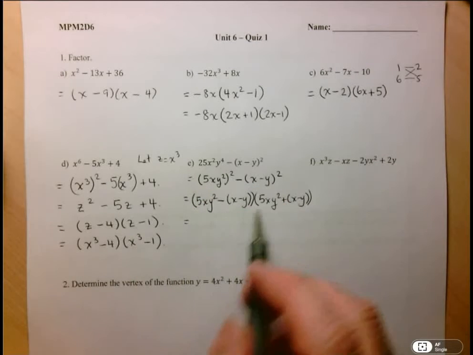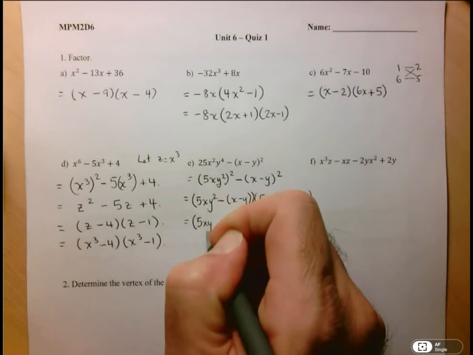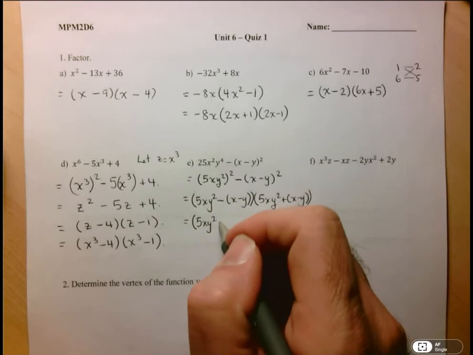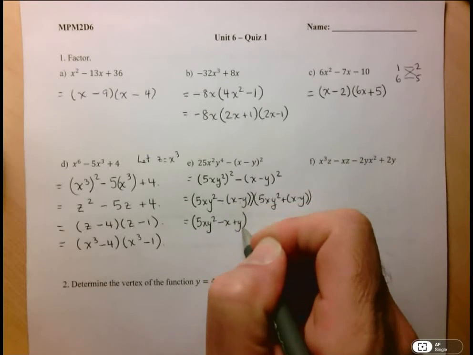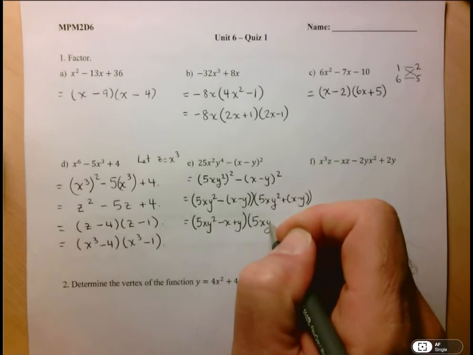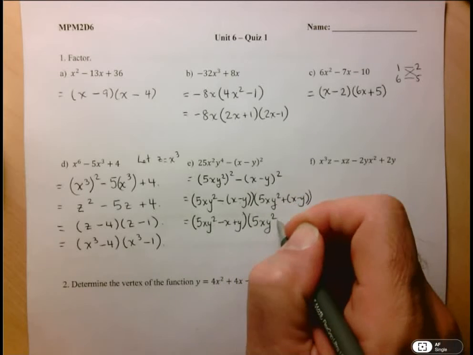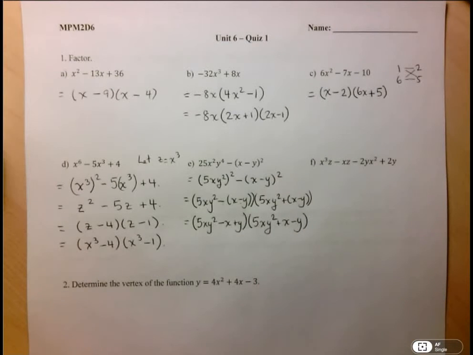And now here I can simplify a little bit because 5xy squared, this will become minus x and plus y. And then in the second one, it just remains 5xy squared plus x minus y. And that's as far as I can go.